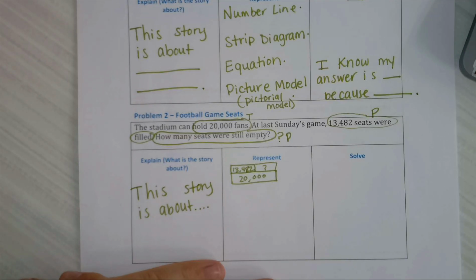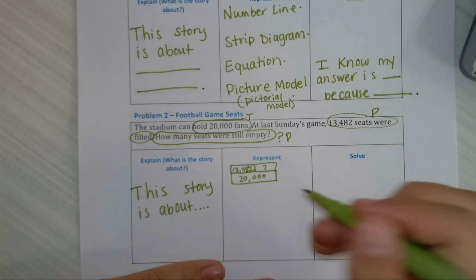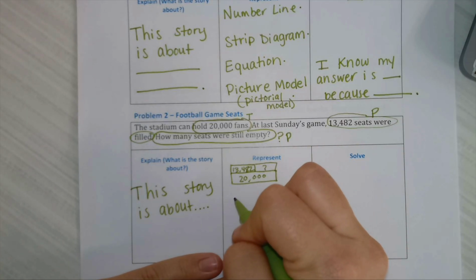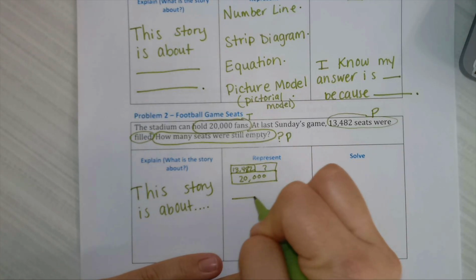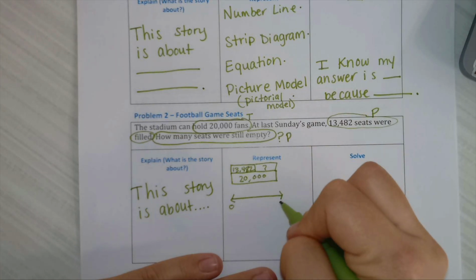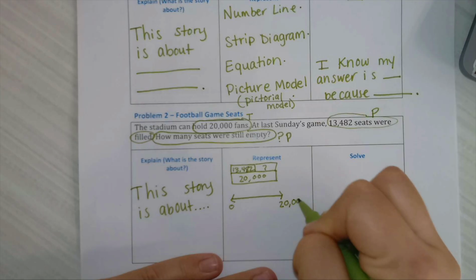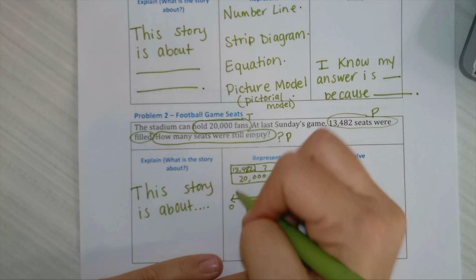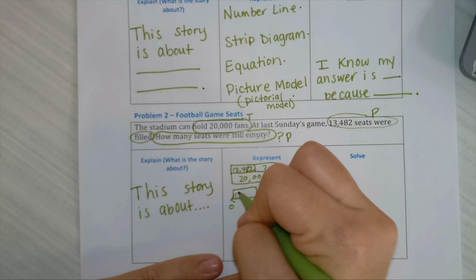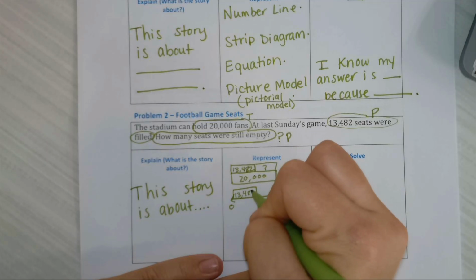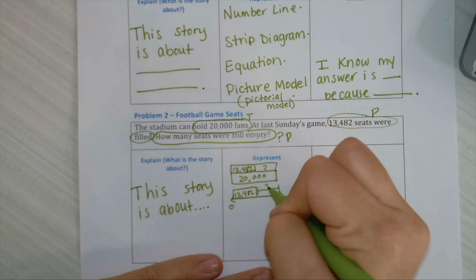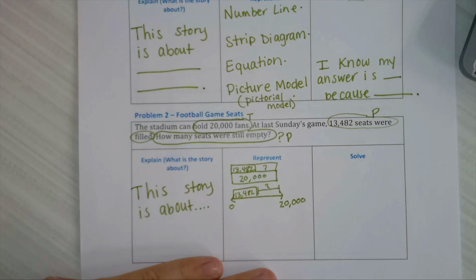If I wanted to use a number line, well, a number line is just like our strip diagram. So here's my number line. This is 0 and this is 20,000. And I know that some of them were filled, 13,482, but some of them were empty.